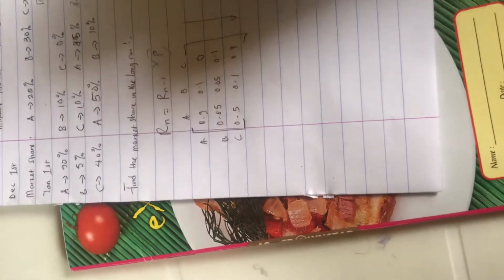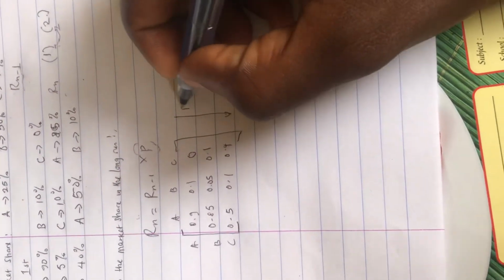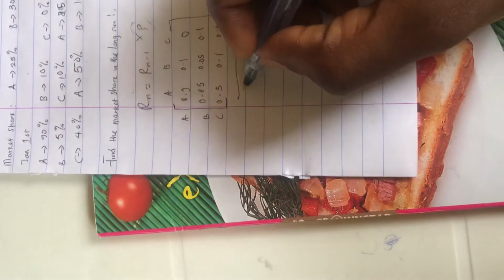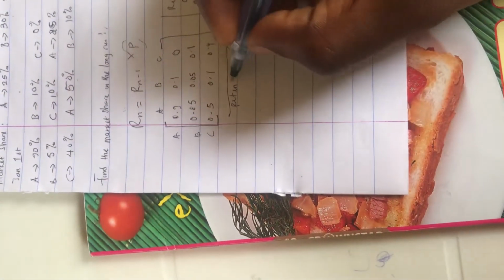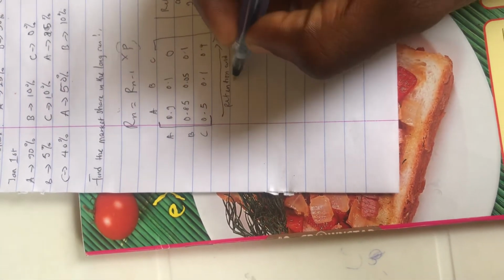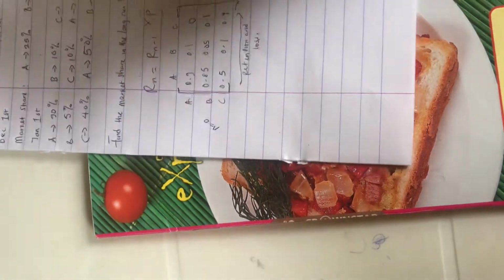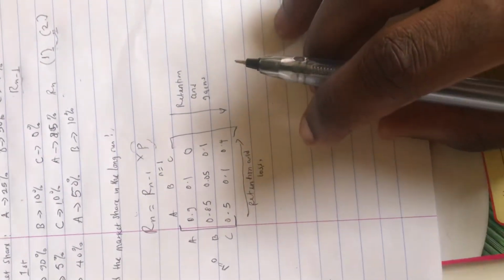As we know, these are our retention and gains, and retention and losses. This is n equals 0, our preceding state, and this is n equals 1, our succeeding state.